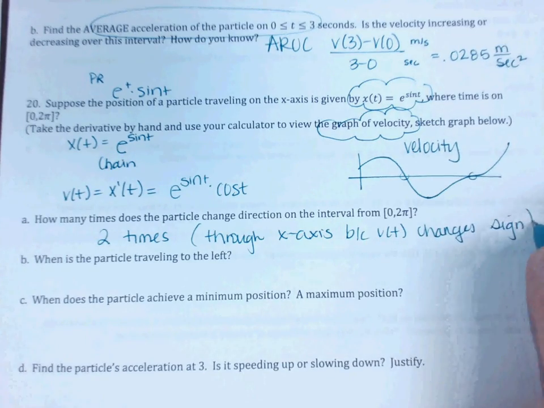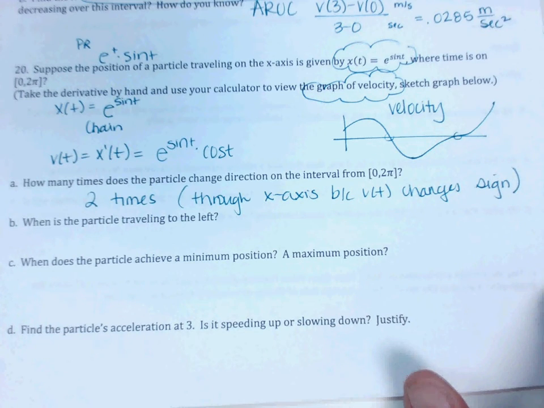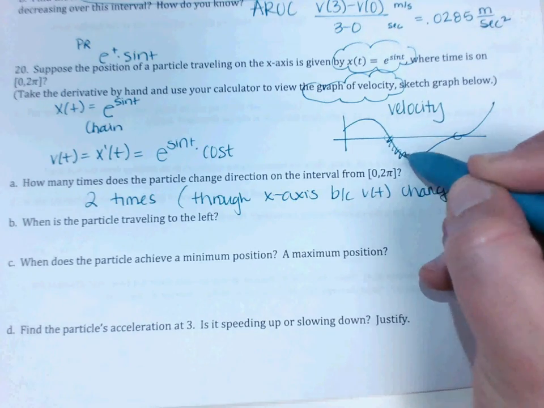Okay, remember that's what I'm looking for. Now the next question says, when is the particle traveling to the left? Well, what am I looking for the particle to travel to the left? Velocity has to be what? Negative, which means below. So I want this little chunk of the graph right here.